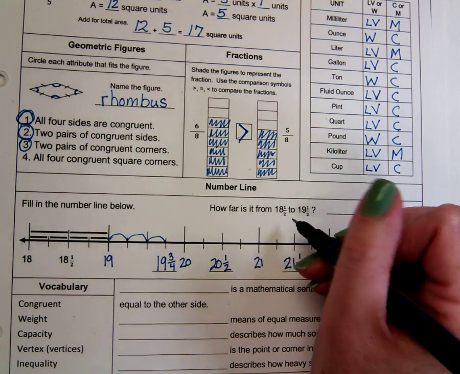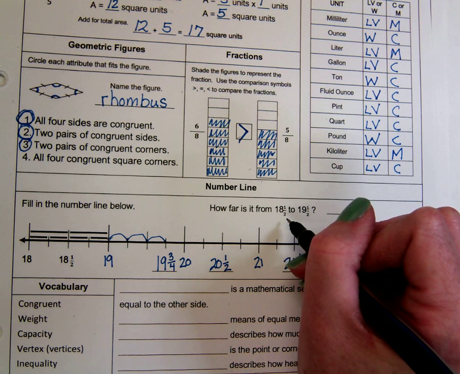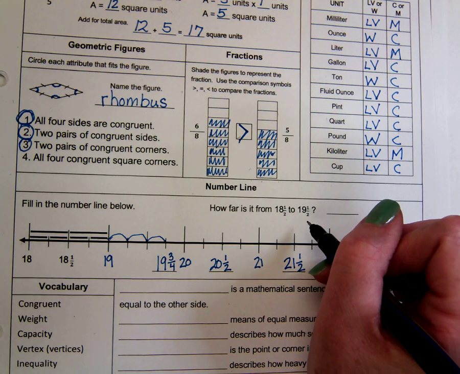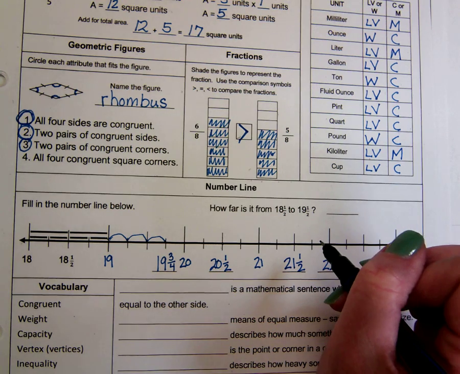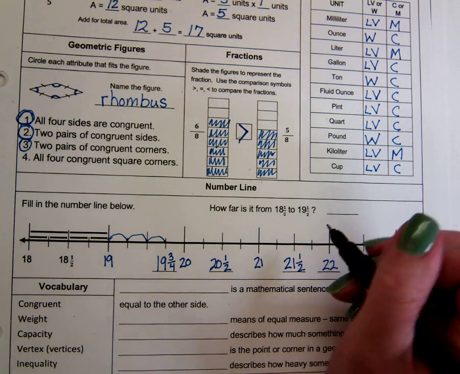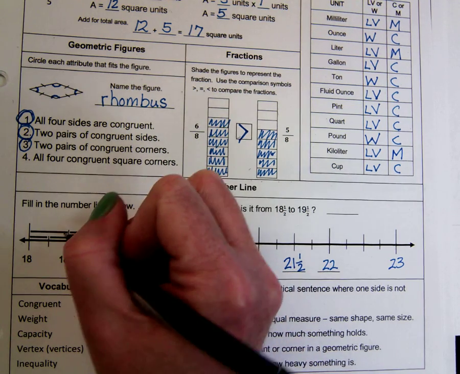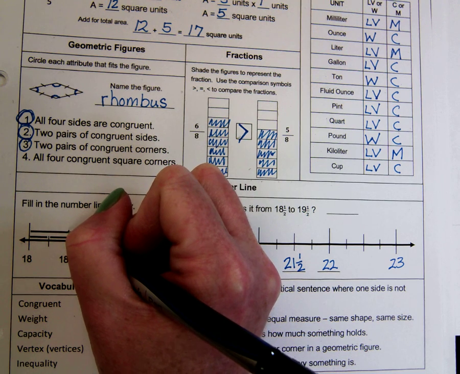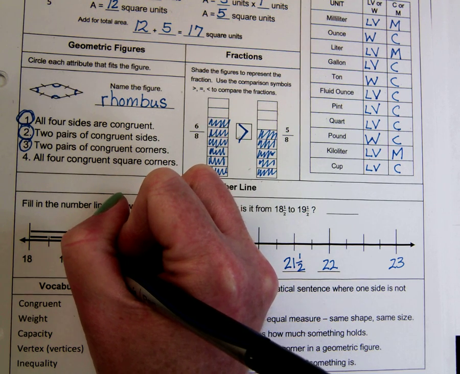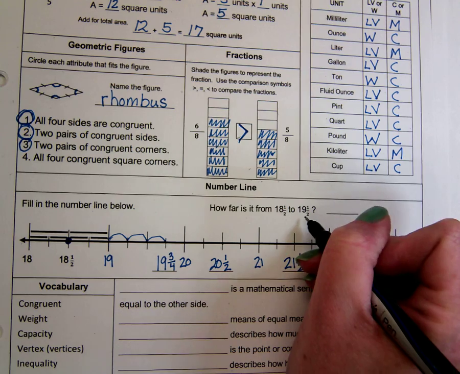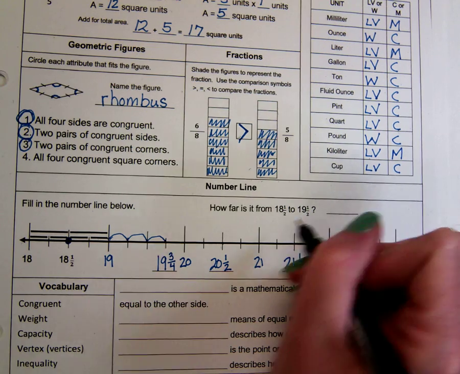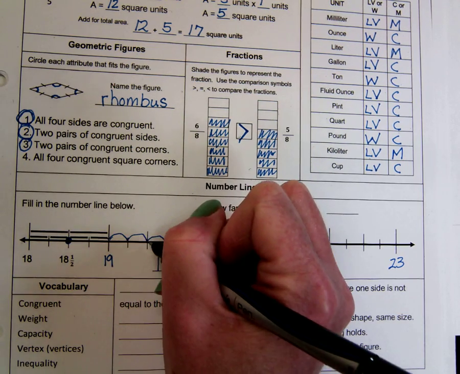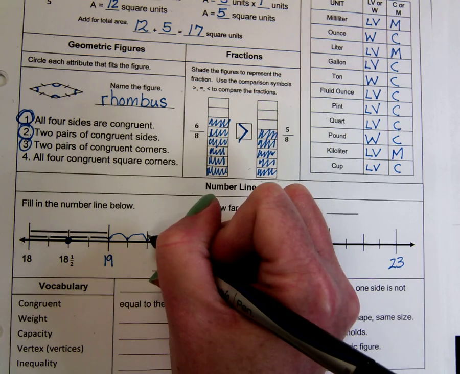And then our question is, how far is it from 18 and a half to 19 and a half? Well, 18 and a half would be right here. So I'm going to put a dot on 18 and a half. And I want to travel to 19 and a half. And 19 and a half would be right here in the middle between 19 and 20.